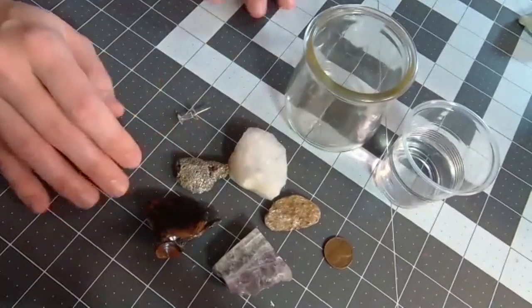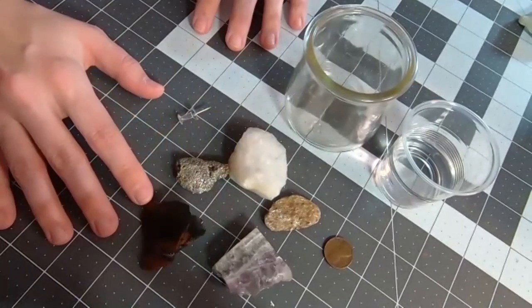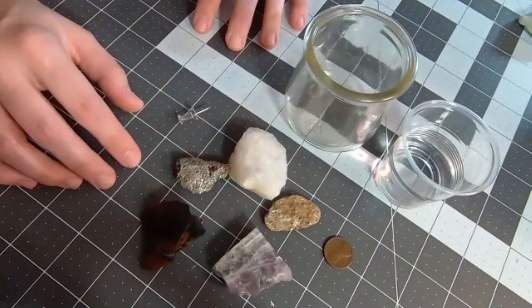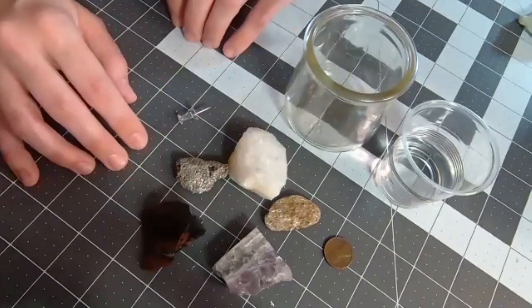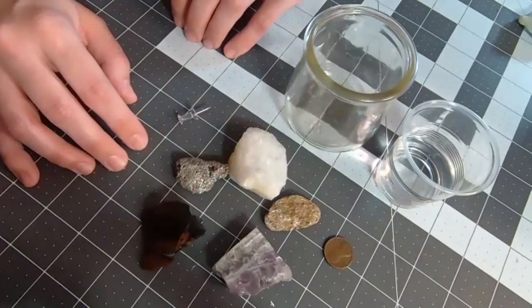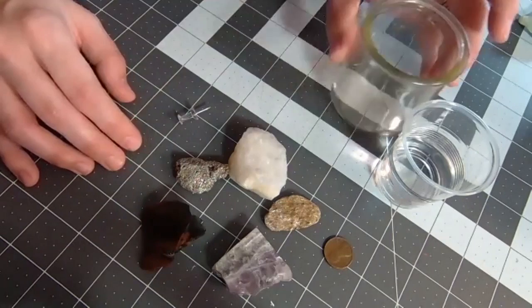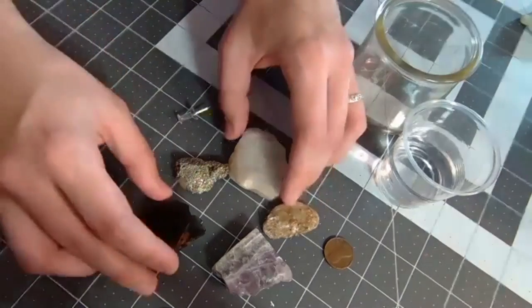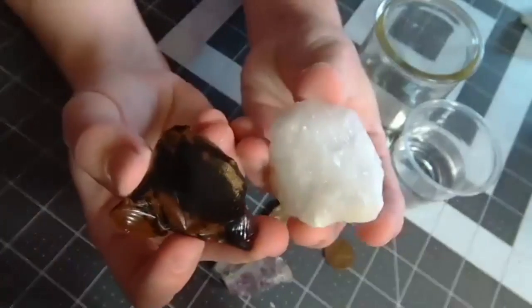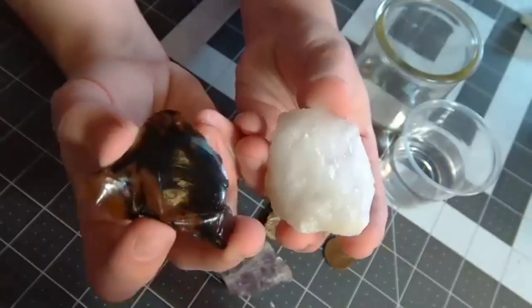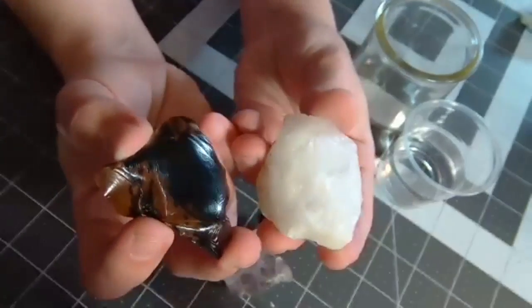I wanted to start talking about the shininess of rocks, or the luster. And I'm going to ask Caroline to put that in the chat. The luster of a rock is one way we can identify it. I'm going to hold up two different rocks, and I want you to tell me which one you think is shinier. The one that's dark or the one that's lighter?